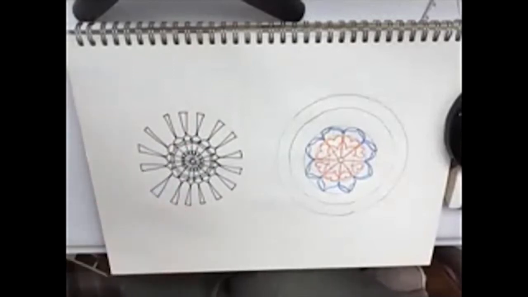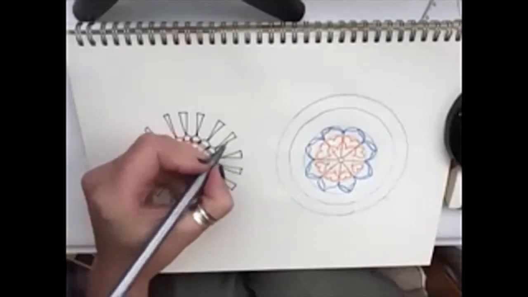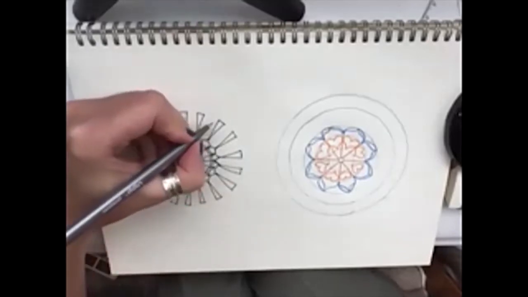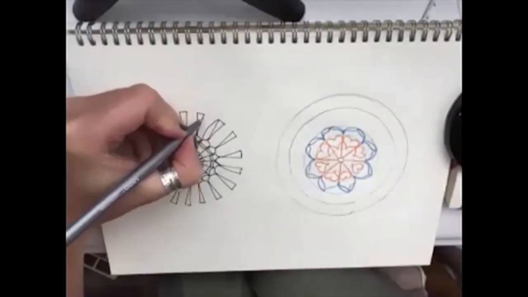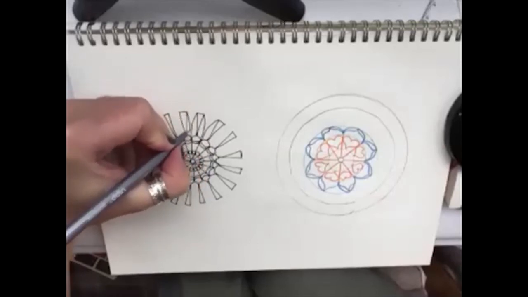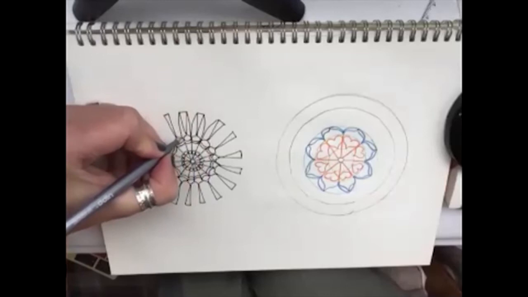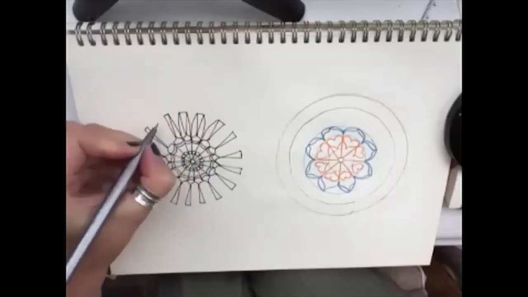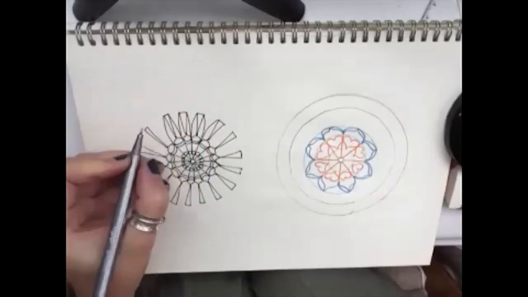So our mandalas signify the cycle of our lives, the mandalas that celebrate the cycle of our breathing.